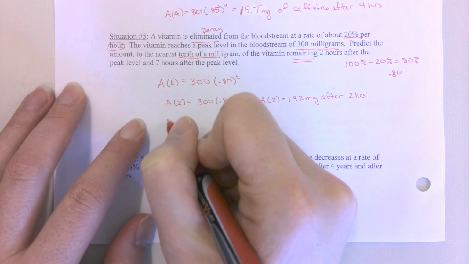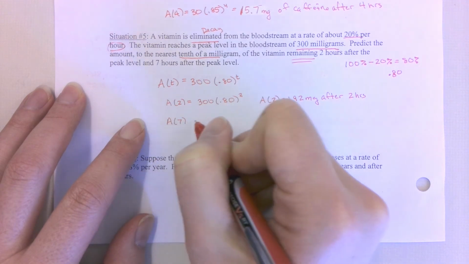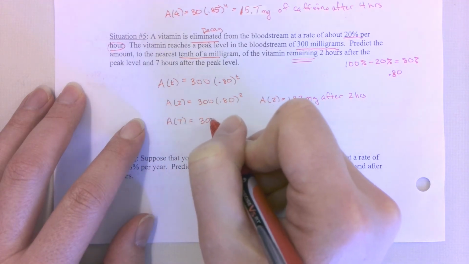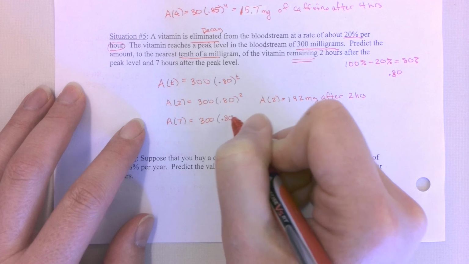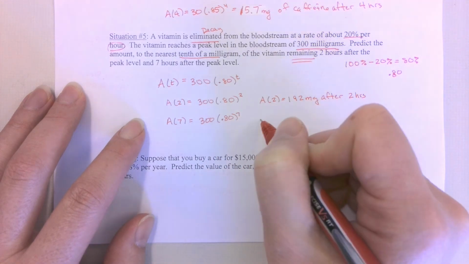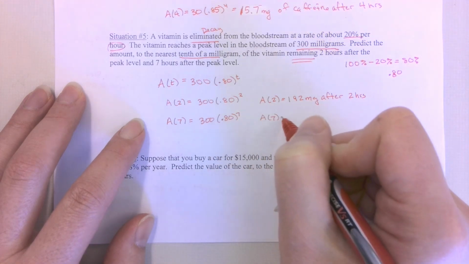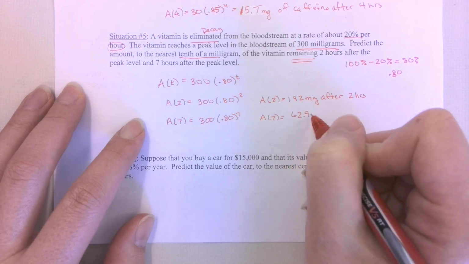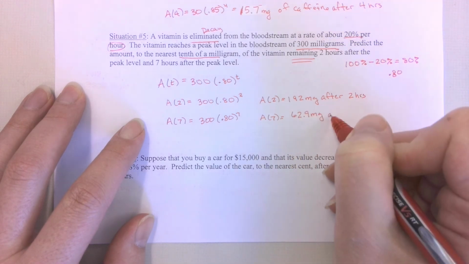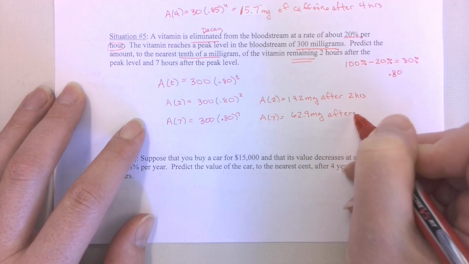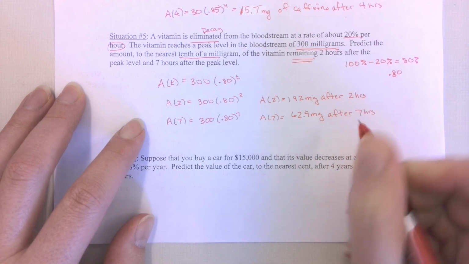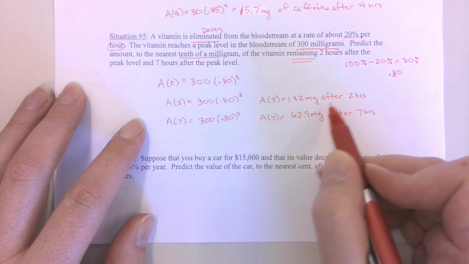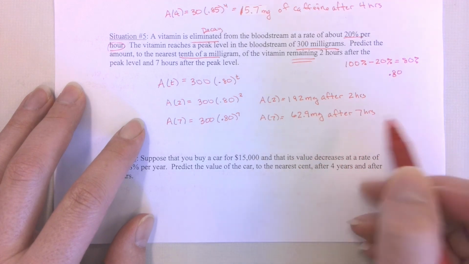All right, we're going to come back with A of 7, and that would be 300, the initial amount, times 0.80 to the power of 7. So the amount after 7 hours is going to be 62.9 milligrams. So that is how many milligrams of the vitamin are remaining after 2 hours and after 7 hours.